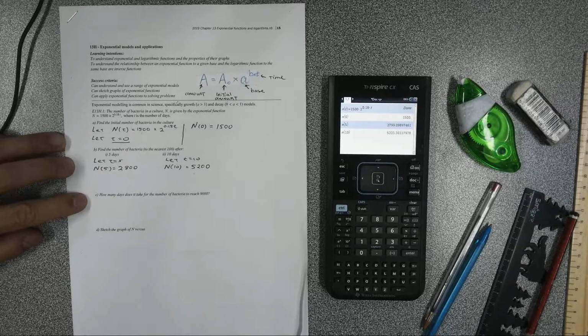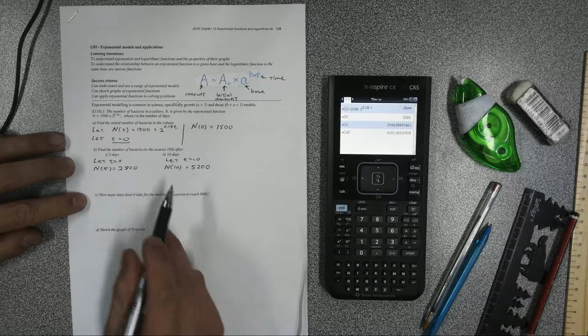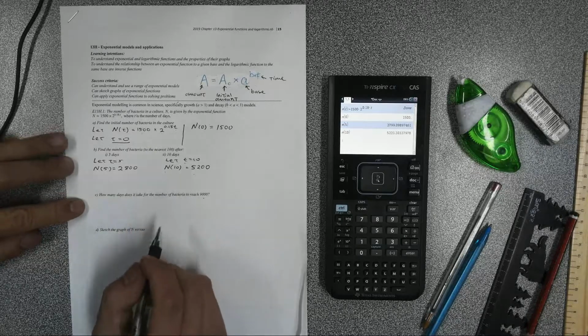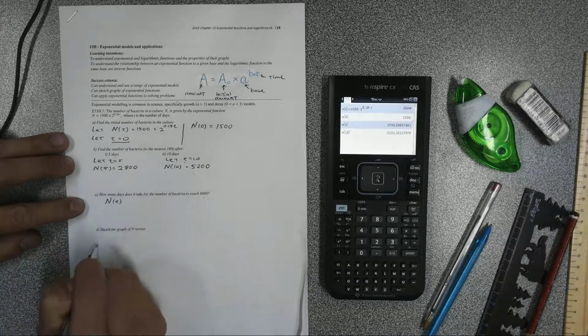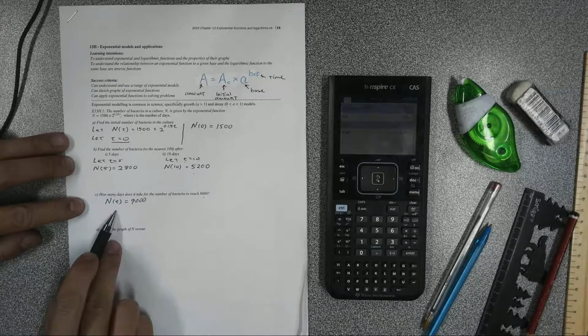Next question, how many days does it take for the number of bacteria to reach 9,000? This time around, we're trying to find time, and they give us the number. So in other words, the equation we set up is N of t equals 9,000, and our calculator can solve this equation.